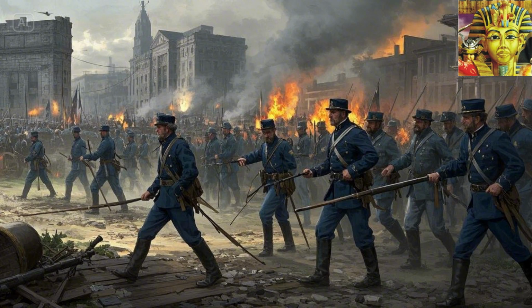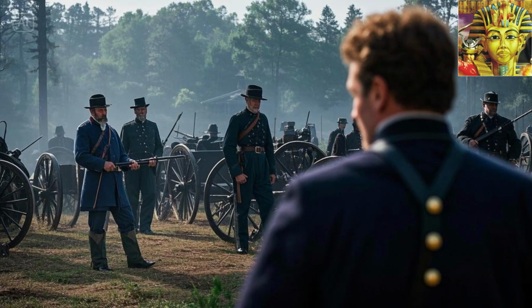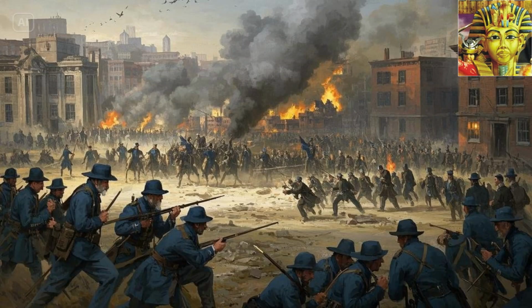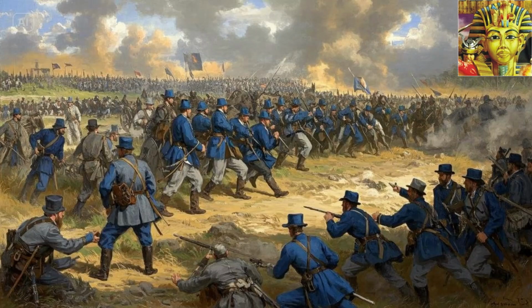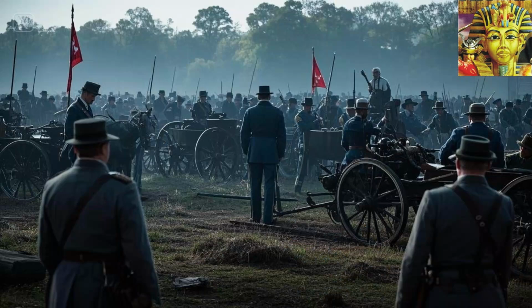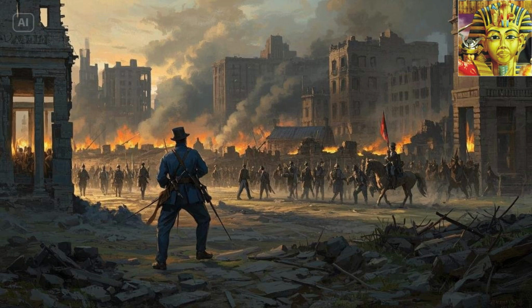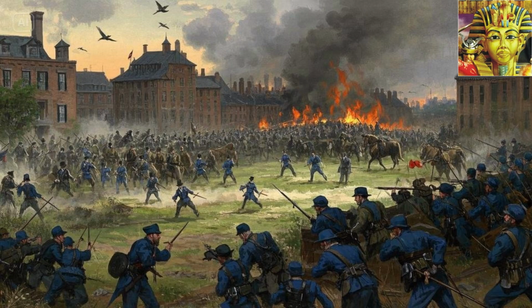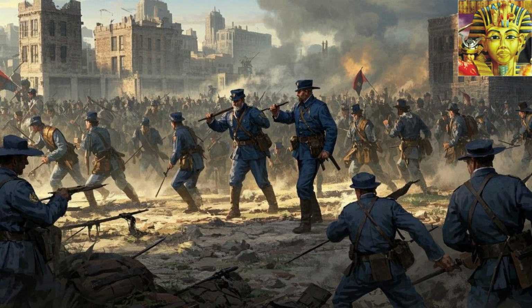The decision to coordinate with other Union commanders. Sherman's decision to coordinate closely with other Union commanders was another key factor in the success of the Battle of Atlanta. The Atlanta campaign involved multiple Union armies, including the Army of the Tennessee, the Army of the Cumberland, and the Army of the Ohio, and effective coordination between these forces was essential for achieving victory. Sherman worked closely with his subordinate commanders, including McPherson, Thomas, and Schofield, to ensure that their operations were synchronized and that they were able to support each other on the battlefield.